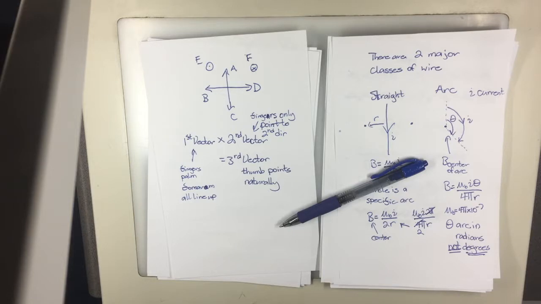So first vector: fingers, palm, forearm. Second vector: fingers curl in the direction of the second vector, and the thumb points in the third. Now, for those of you who took 213 in June, you're sitting there going, this is old. You're one of my veterans from June. If I asked you F cross D, what would you say? I thought F was down and E was zero.